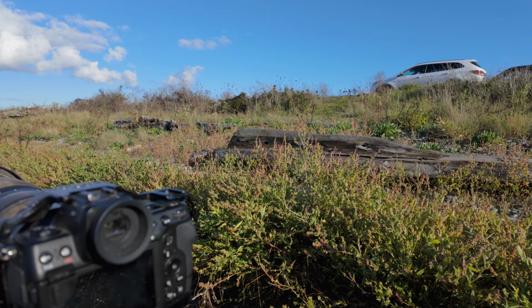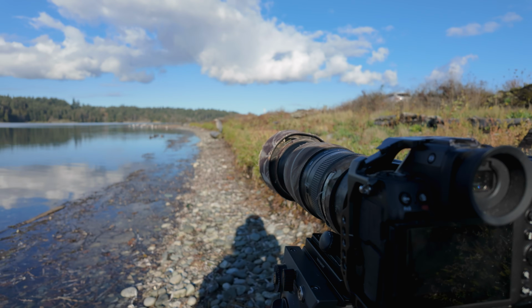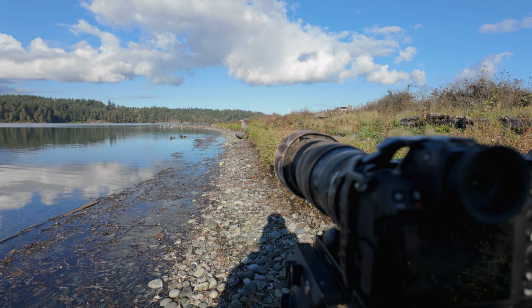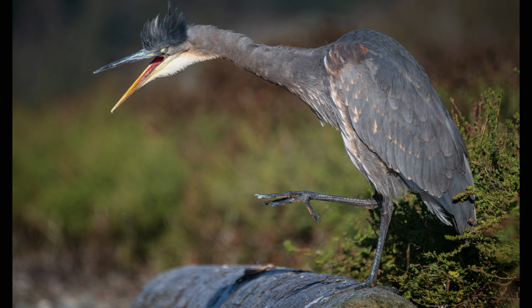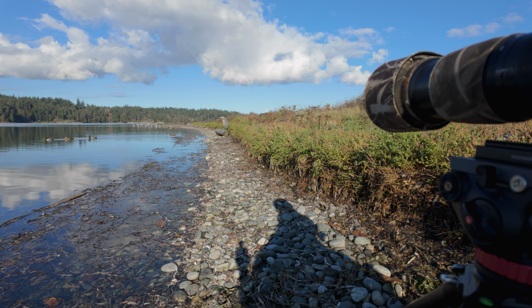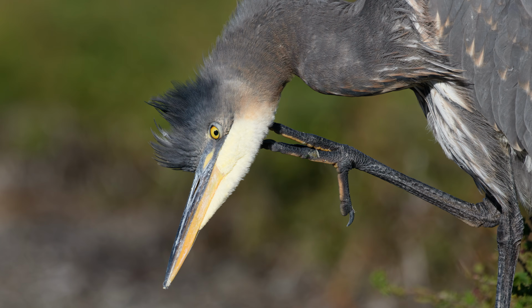Someone trying to shoot it from the road up there, you're just going to get the headshot, but by getting down off of this bank up here, I've got him fully in the shot, and I'm able to really get a beautiful photo and video of him.